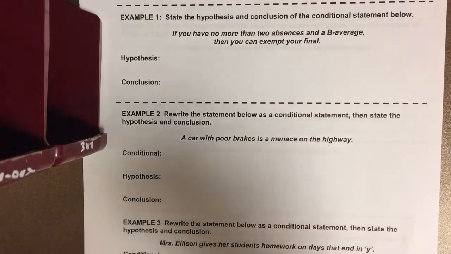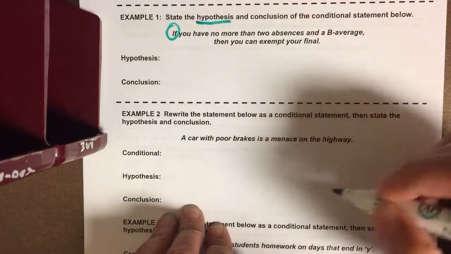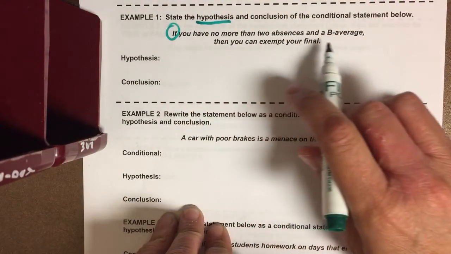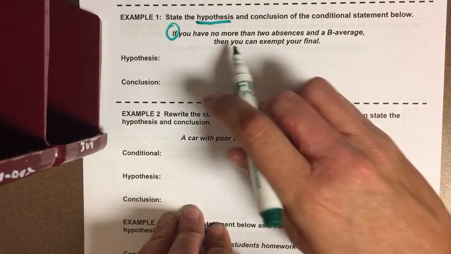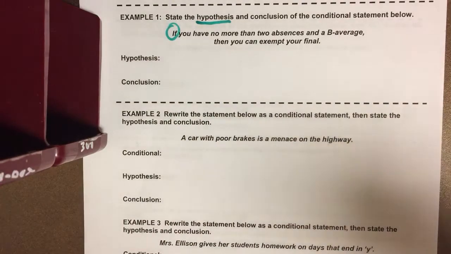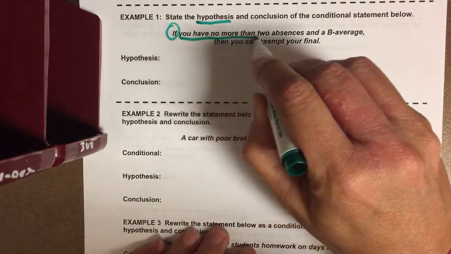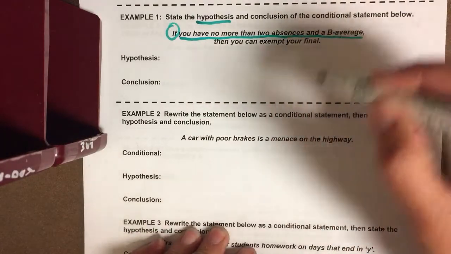Well, the hypothesis, remember, is the condition that has to be present, the if part. It says, if you have no more than 2 absences and a B average, then you can exempt your final. So the standard that is set is if you have no more than 2 absences and a B average.